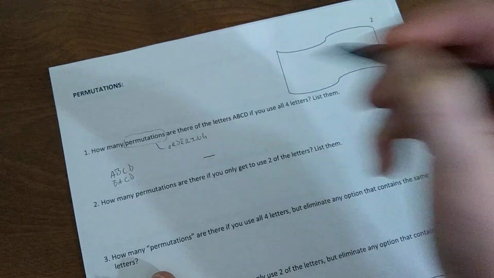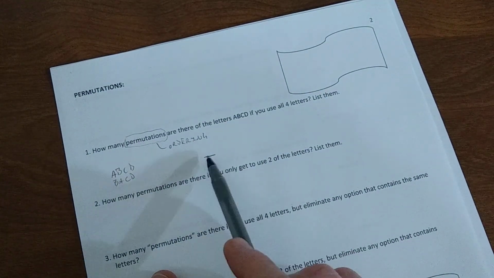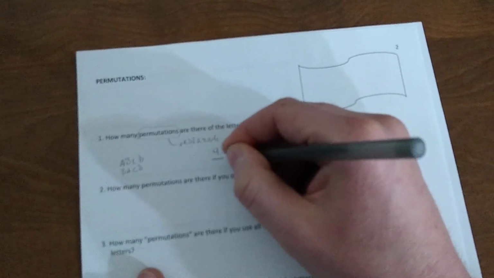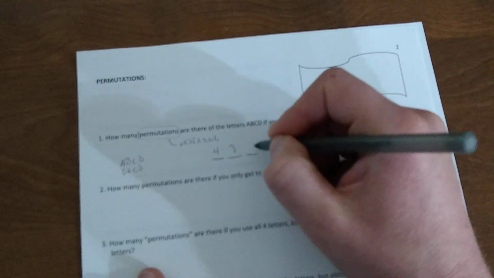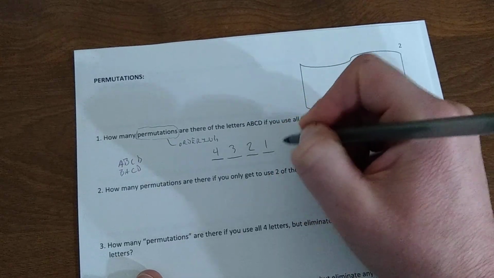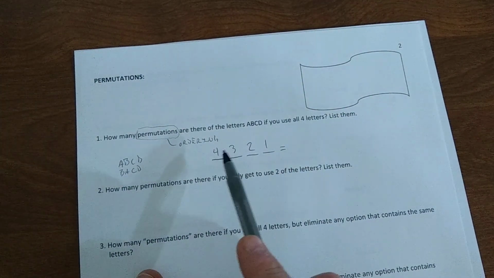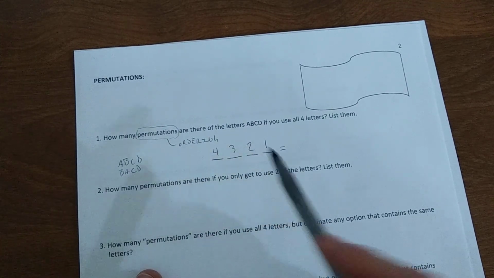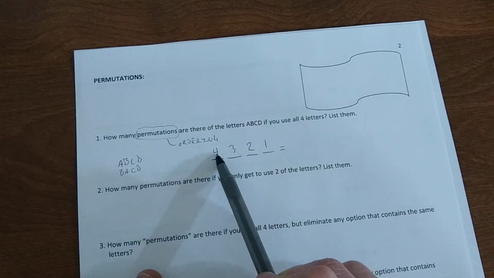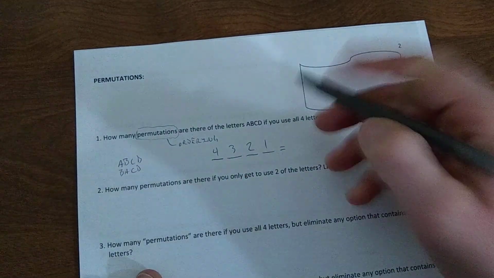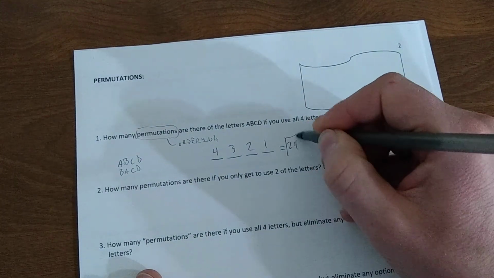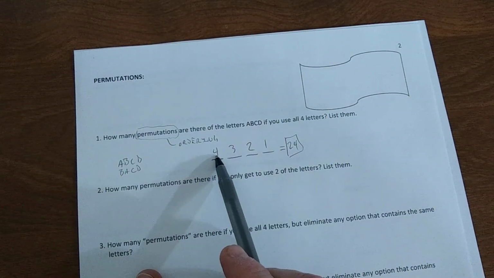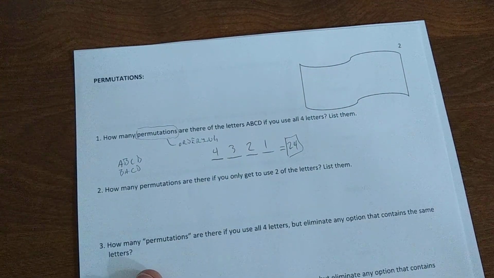How many ways are there to fill in the first blank? Well, you could pick 4 different letters. How many ways are there to fill in the second? There's 3. How many ways to fill in the third? There's 2. And the last one is 1. So the counting principle says there's 4 ways, 3 ways, 2 ways, 1 way to fill each blank, and then you multiply. 4 times 3 is 12, times 2 is 24. So the answer is going to be 24. Now notice, that's also 4 factorial, and that's correct. That's the exact same thing.